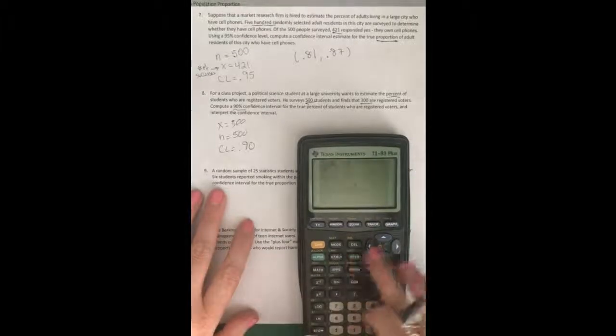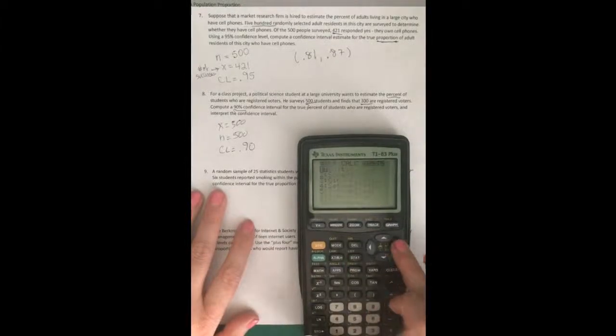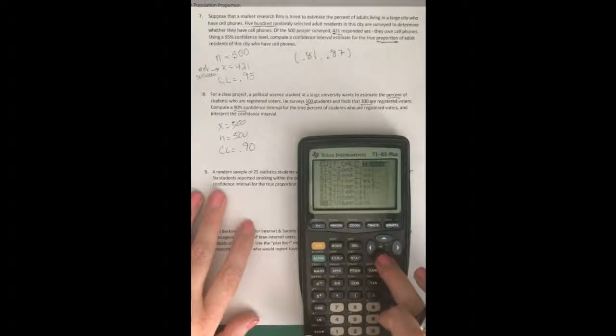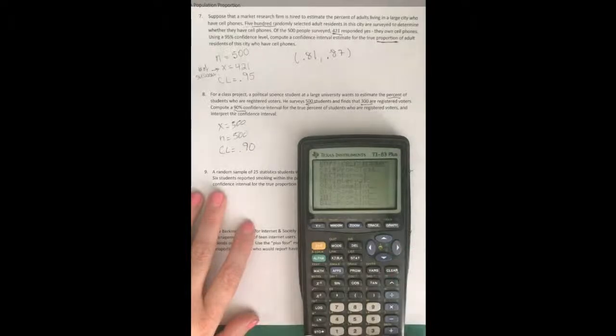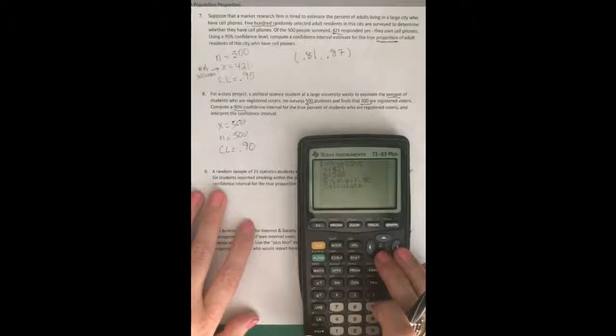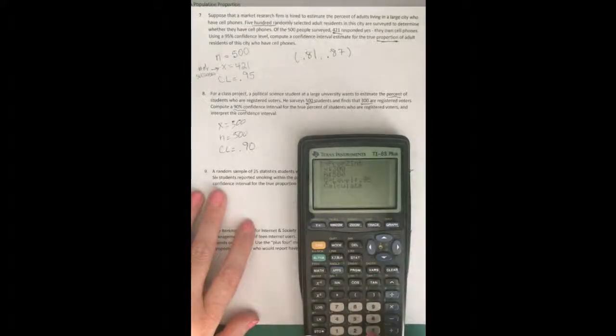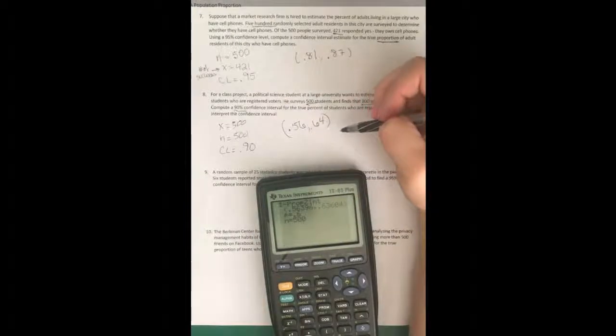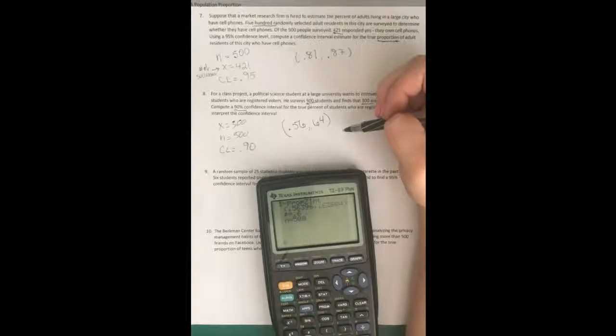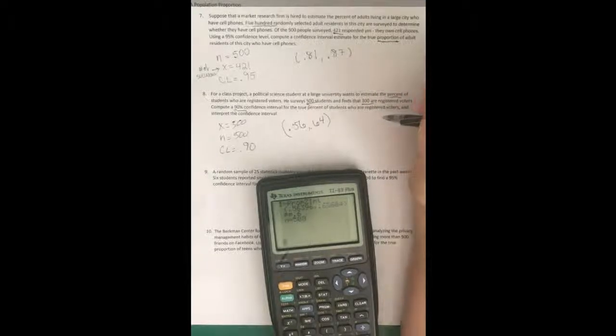In our calculators, we go to Stat, to Tests, down to A, which is 1-PropZInt. Our x value is 300, our n value is 500, and our confidence level is 0.90. So this means we can say with 90% confidence that between 56 and 64% of these students are registered voters.